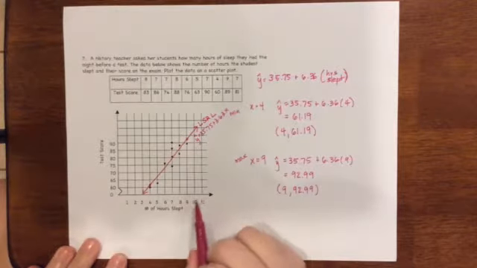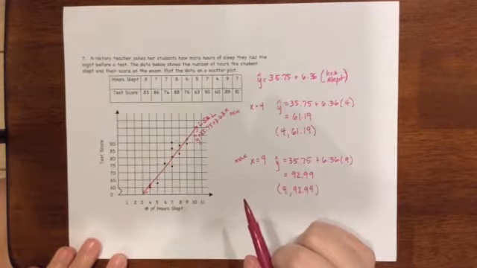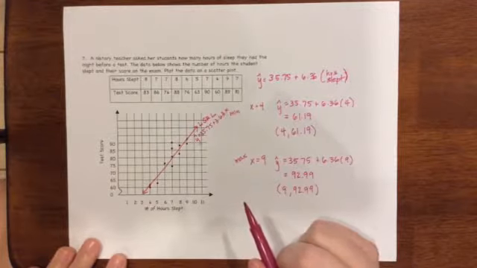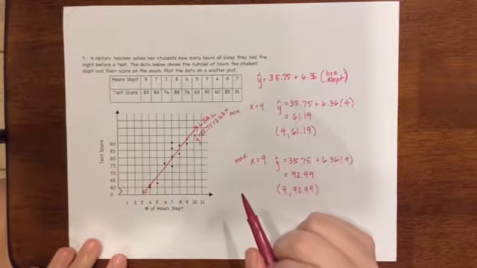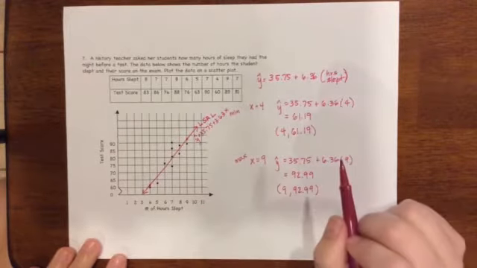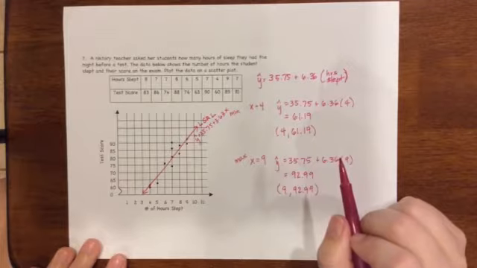When you predict outside the data range, that's called extrapolation, and your predictions might be wrong. So for instance, if you really wanted to get a good grade on the test, you might say, oh, well, I'm just going to sleep 40 hours. Well, we know that that's not realistic. There's only so many hours you can sleep, and we know that there's only so many points you can get on a test. So predicting outside the data range is called extrapolation, and we don't want to do that.